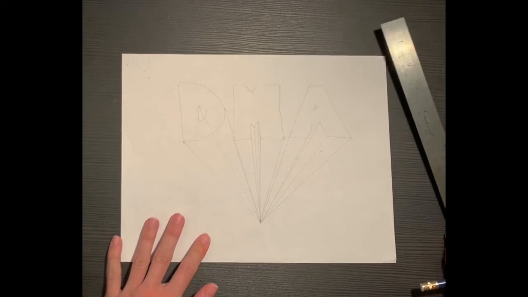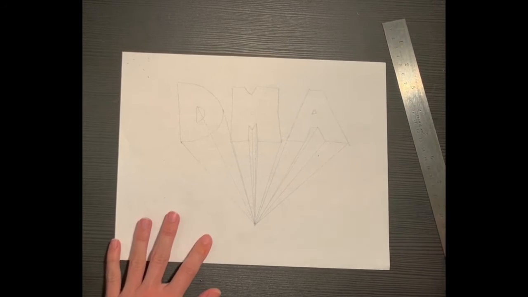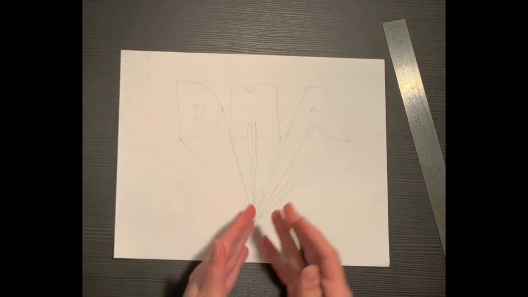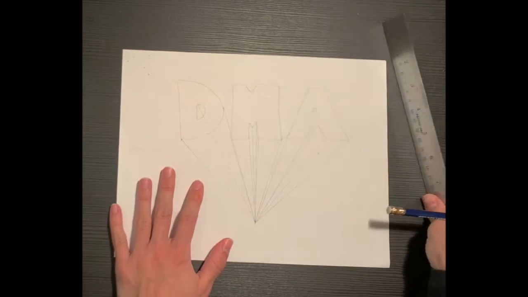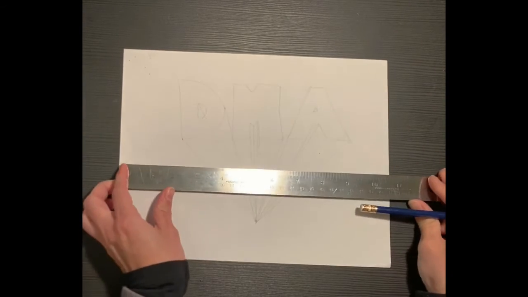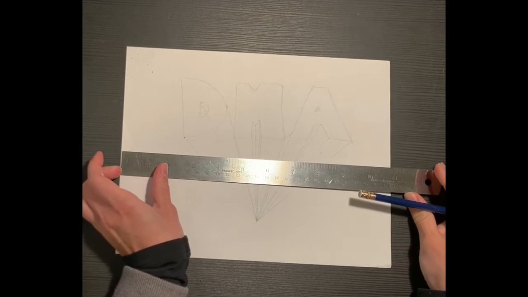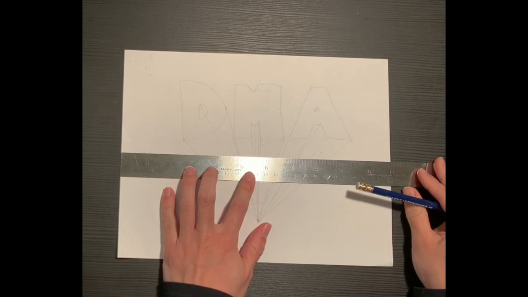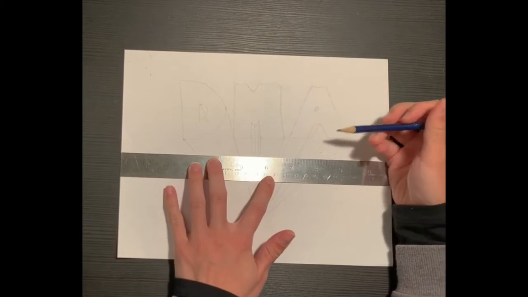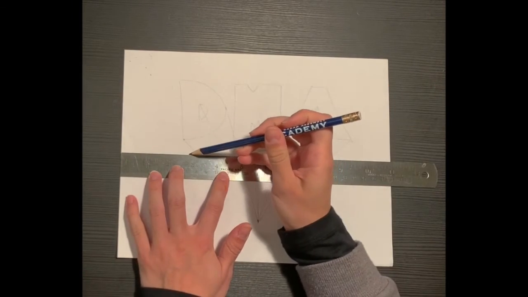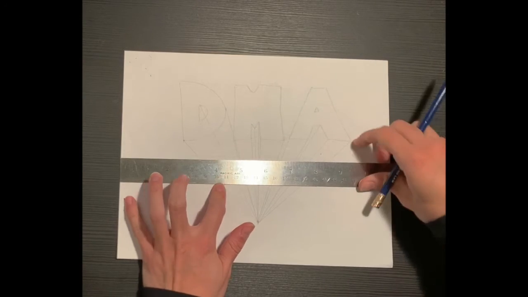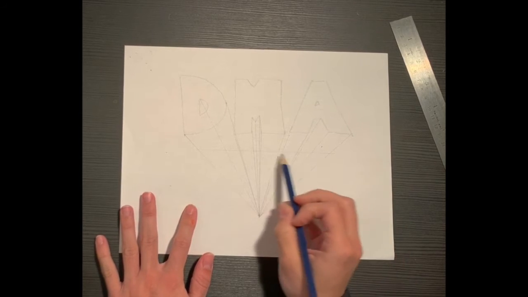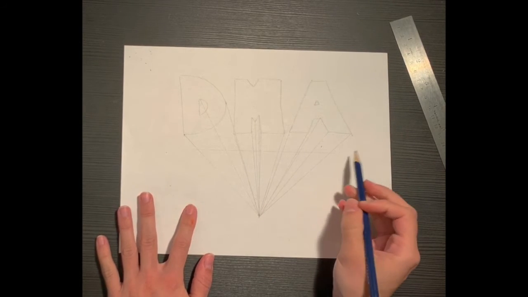Okay, so now I have all my vanishing lines, and now I'll just add the edges to them so that they're not like never-ending letters. So I'm just going to take my ruler, and I think all the letters will be the same size, and that's about how thick I want it. Okay, so now I'm going to draw really lightly again all the way across the bottom of those letters. Now that I have this, I know where the bottom edge is.